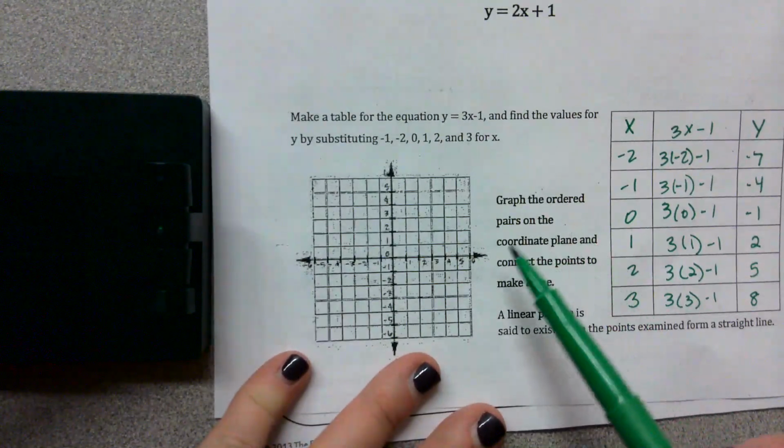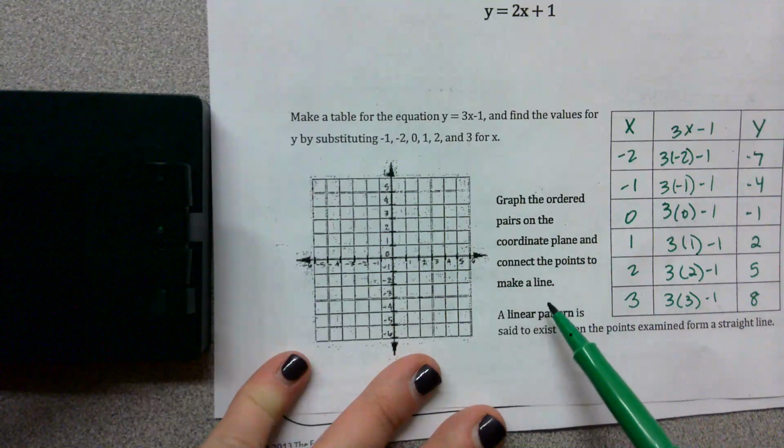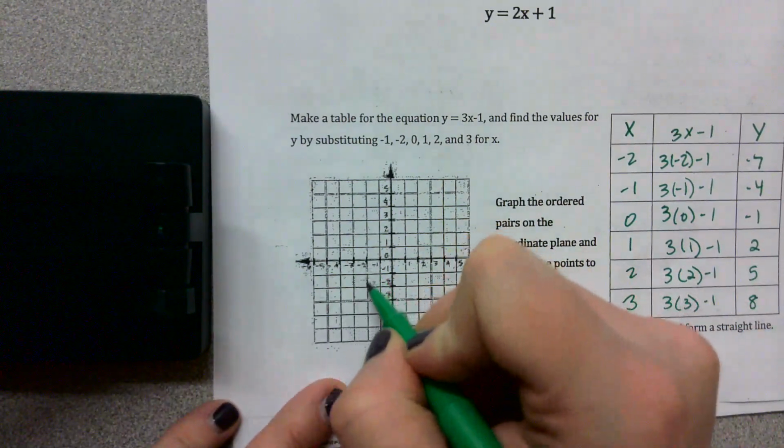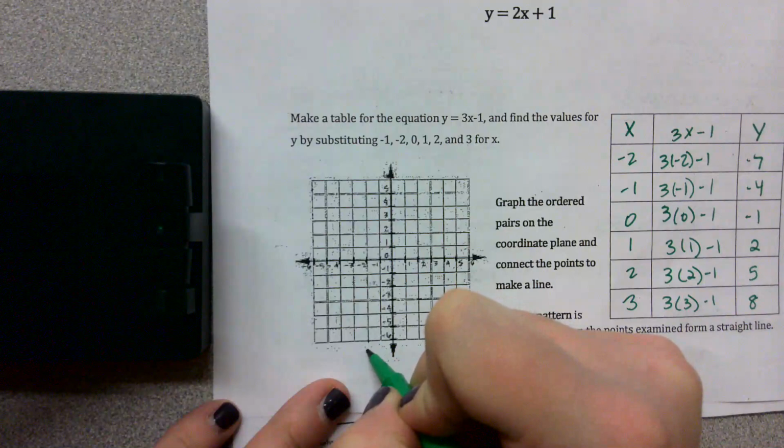It says graph the ordered pairs on the coordinate plane and connect the points to make a line. A linear pattern is said to exist when the points examined form a straight line. So I'm going to go to -2 and go to -7, which is a little bit off our paper, but we can manage.